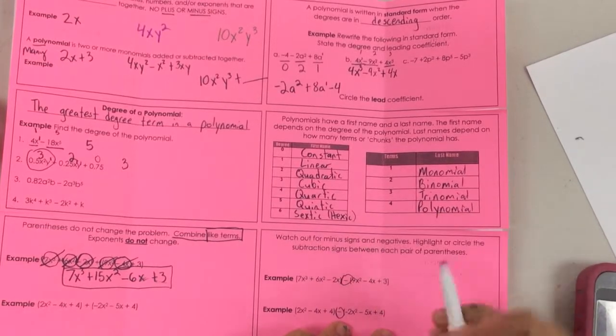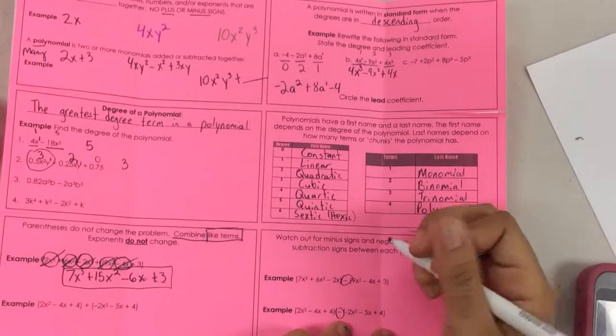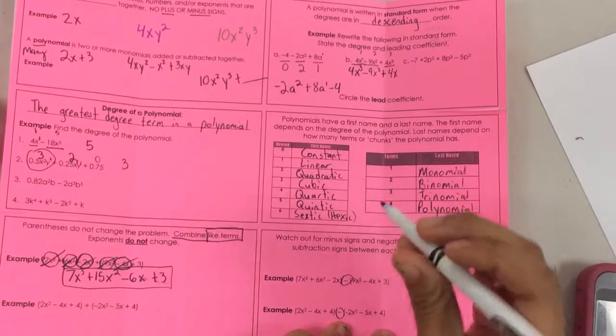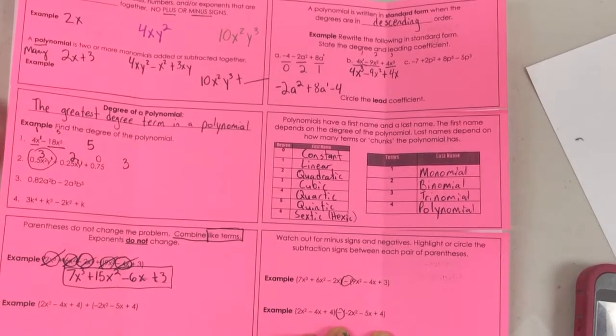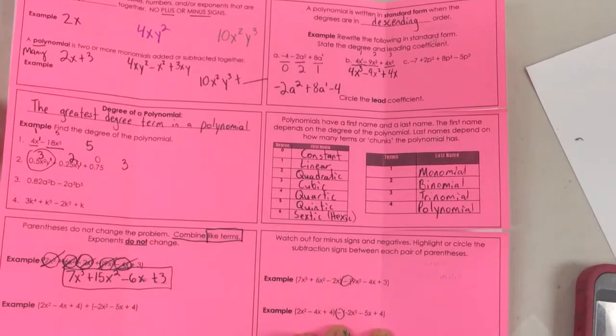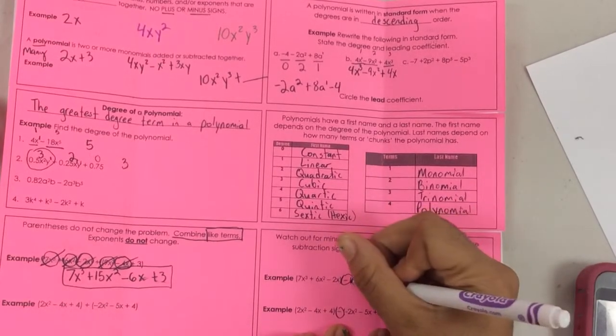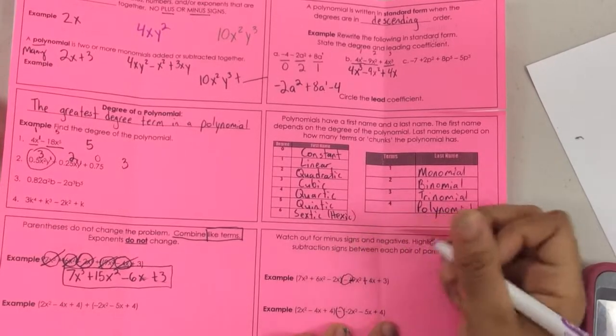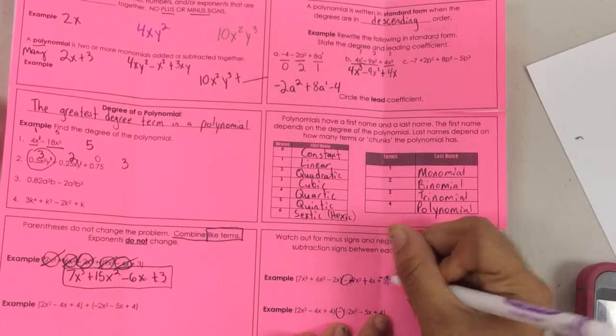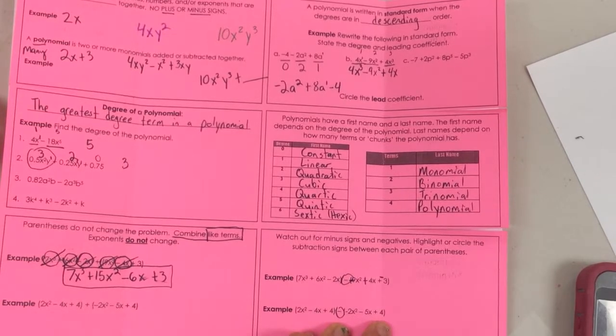So the negative changes everything after the parentheses. So basically every sign changes. So this will become a -9. This will become a +4. This will become a -3. So when you have that negative, every sign after the parentheses changes.